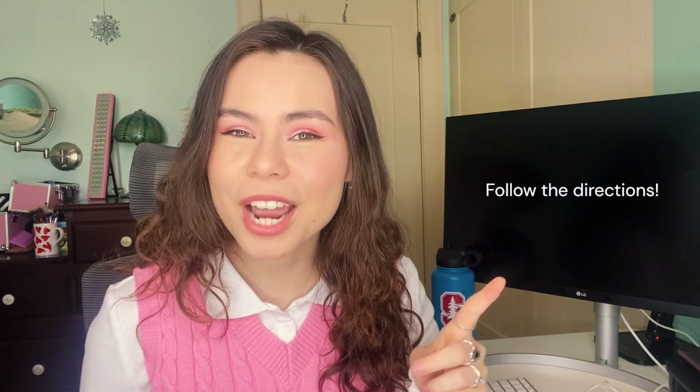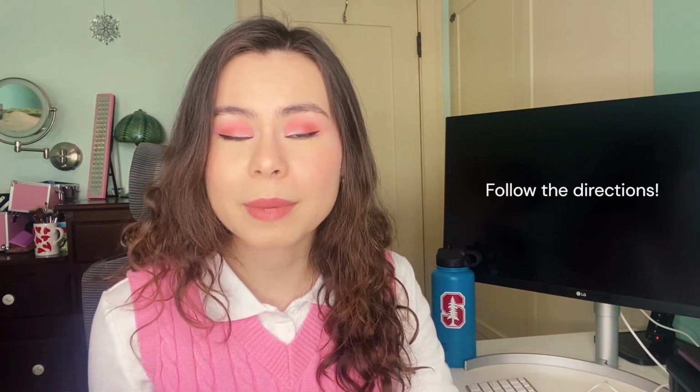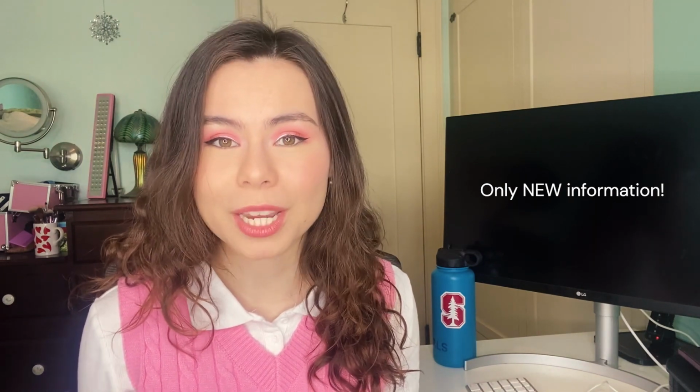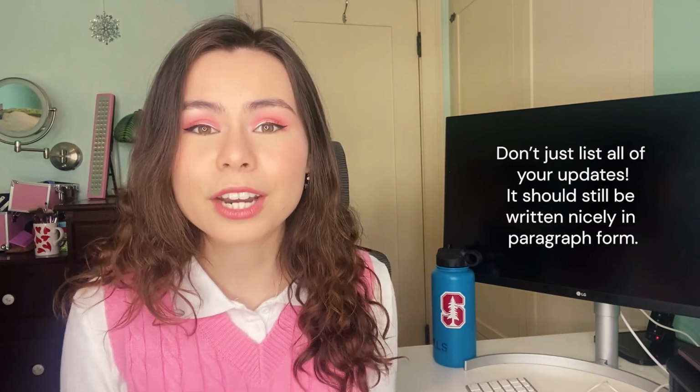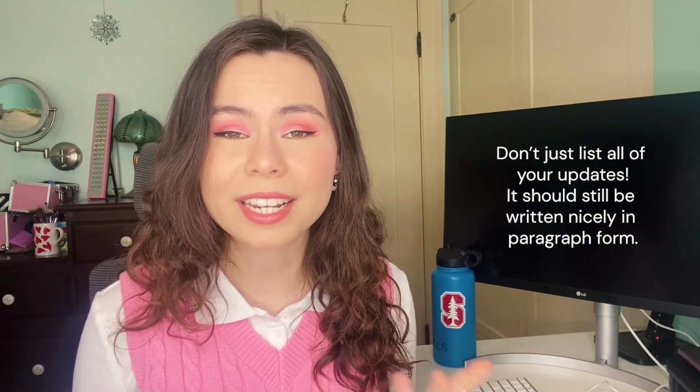First up, follow the directions. Do exactly as they say. Read the prompt closely. Make sure you give them everything that they are looking for. Number 2, do not repeat information from your original application. Everything that you say should be new information. Number 3, don't just list all of your updates. This is still a letter/essay, so you want it to be written nicely, and it should be broken into separate paragraphs. Number 4, don't be afraid to show your personality in this essay.